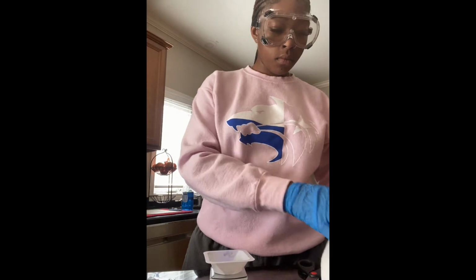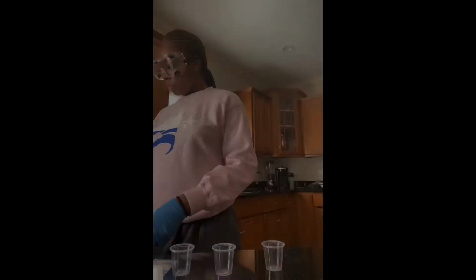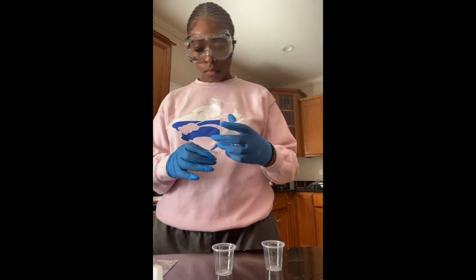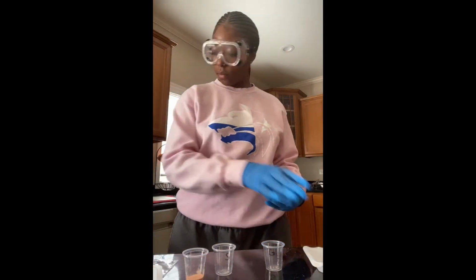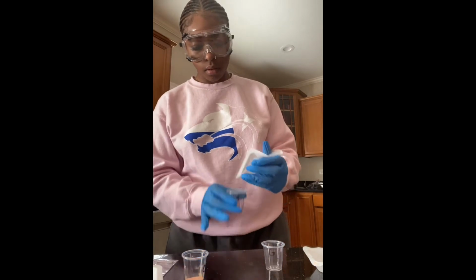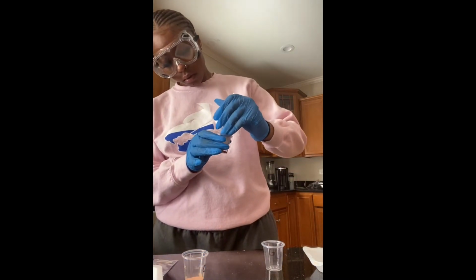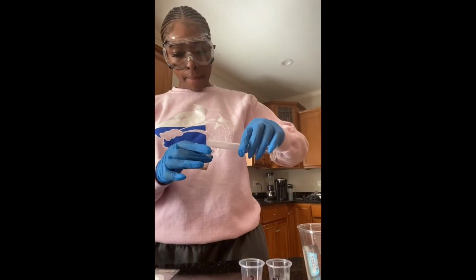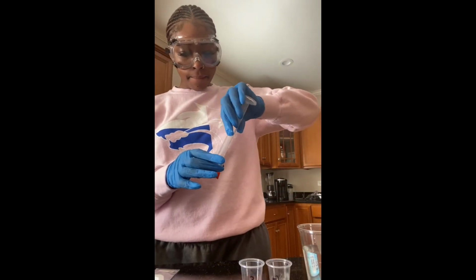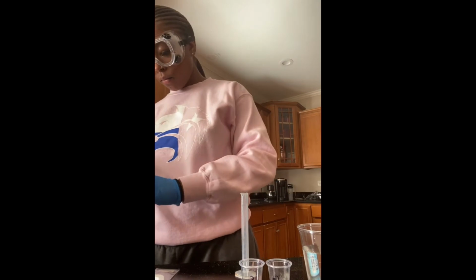We have 3 Kool-Aid samples: orange, strawberry, and grape. So right now I am separating each Kool-Aid sample into 3 small cups. As you can see, I labeled the cups so that I know which Kool-Aid sample is in which cup. Now, at the end of the experiment, we want to see which food dyes are present in each Kool-Aid mixture.